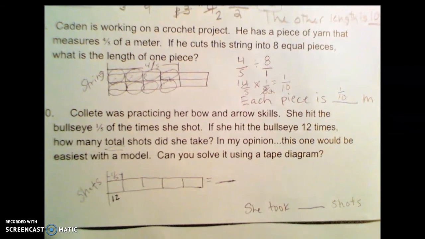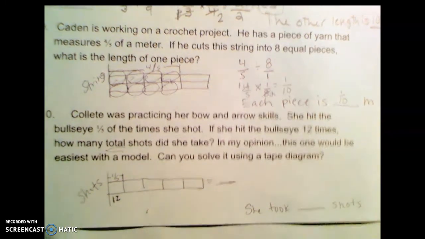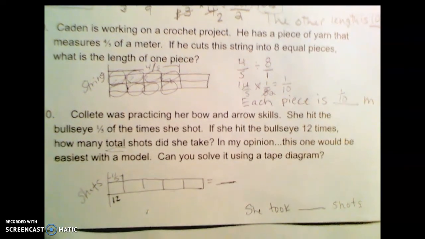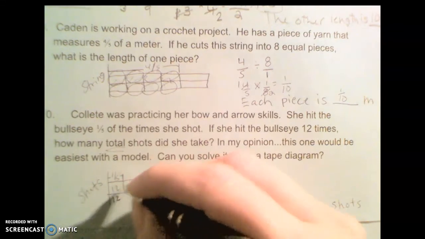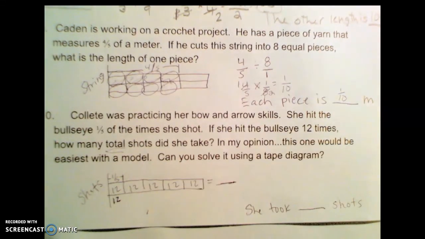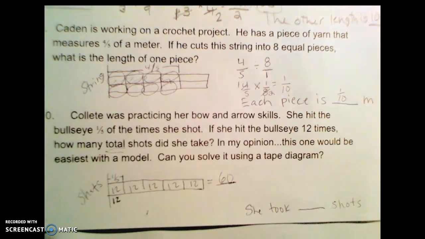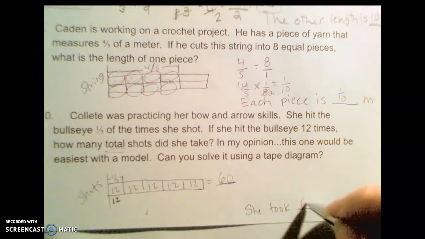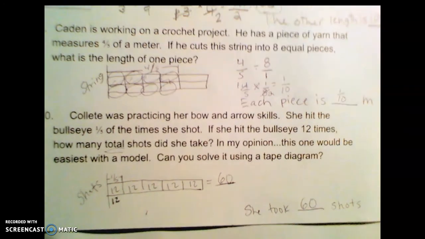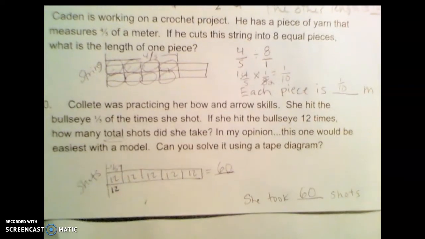Because we've used so many tape diagrams, I know that I need to know what number goes in here to give me my total. Well, if 1 out of 5 pieces is 12, that tells me that all of my pieces are 12. If I have 5 groups of 12, I have 60 total shots. She took 60 shots. Now this feels a little weird, like to connect it to why this is division.